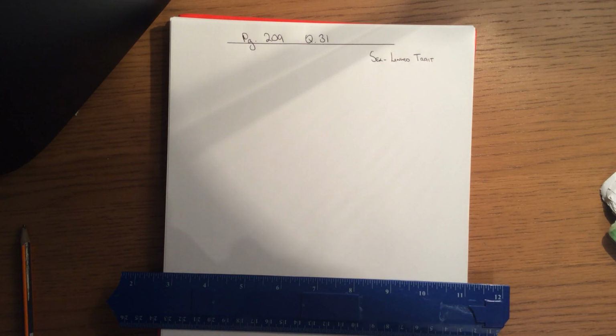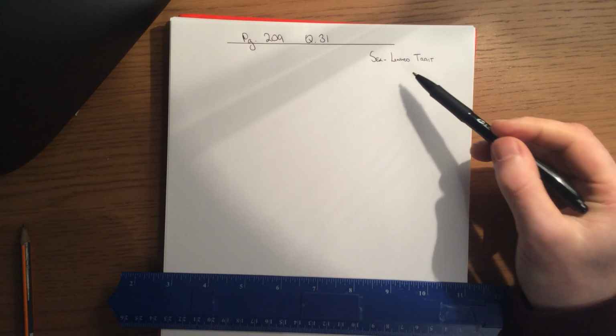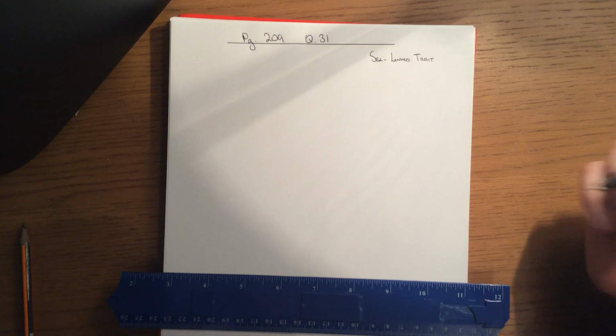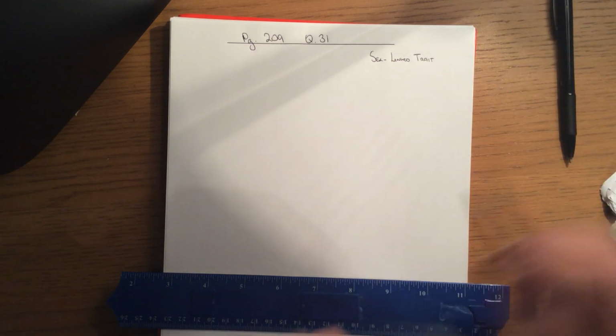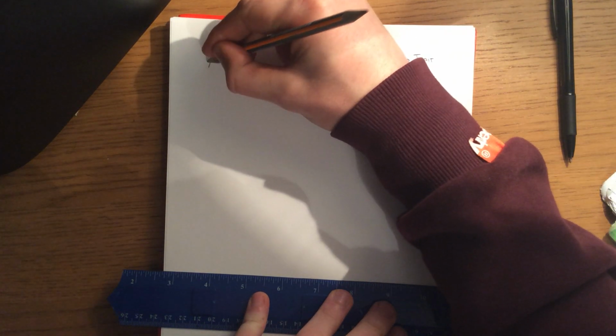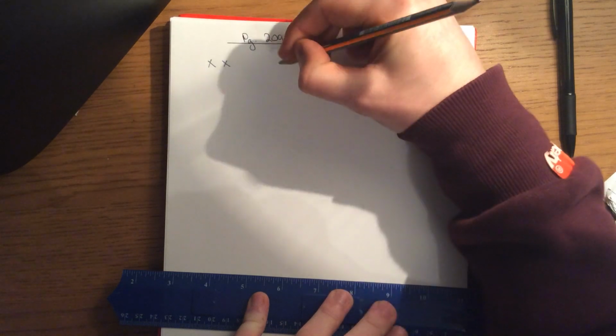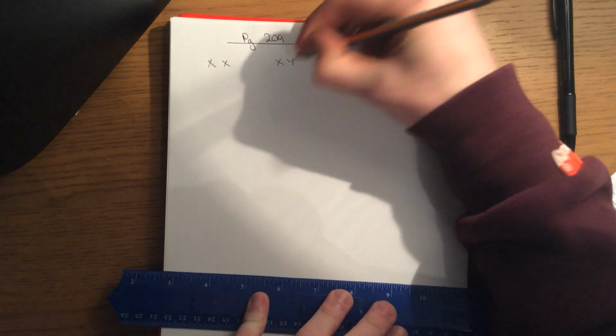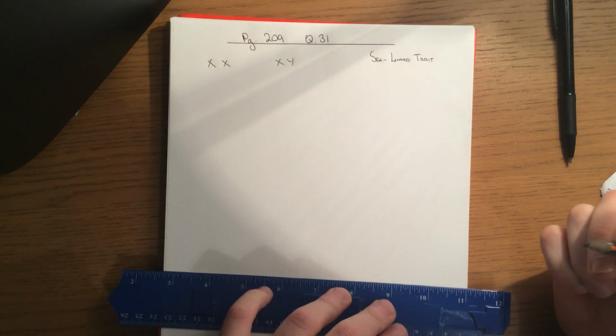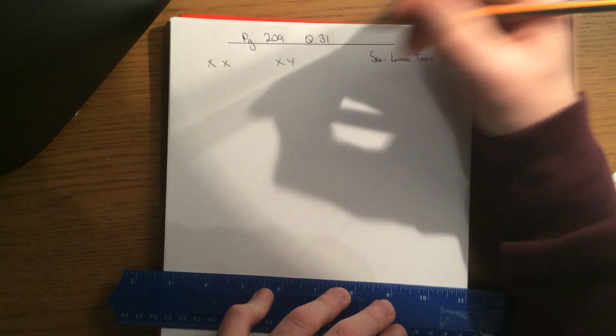Page 209, this is question 31, so it's another variation on our genetic crosses. And in the question it tells us this is what we call a sex-linked trait. Now, just to understand this, you need to remember that females are always XX and males are always XY in humans. So this is chromosome pair number 23.